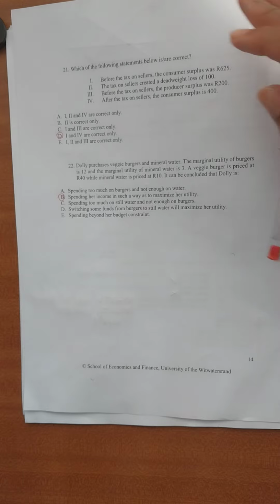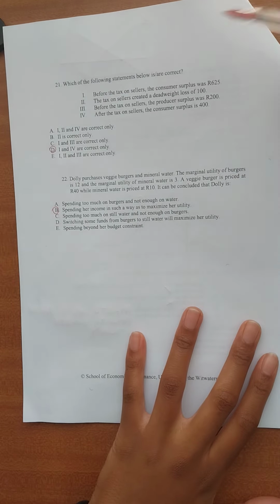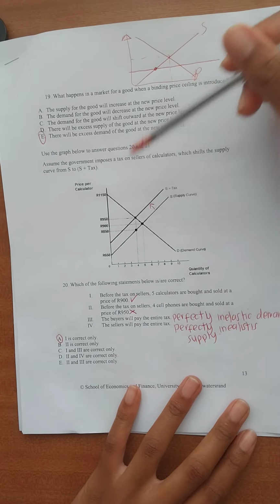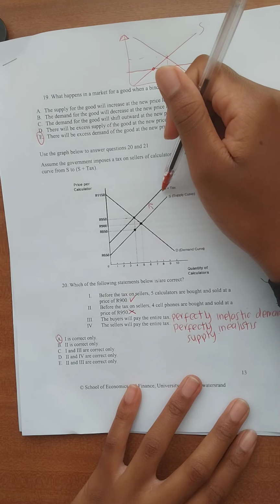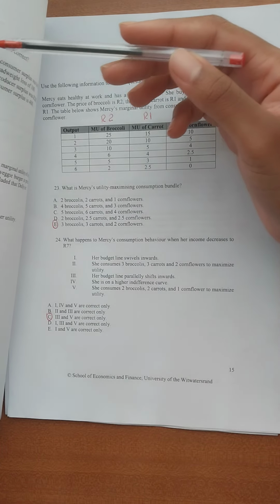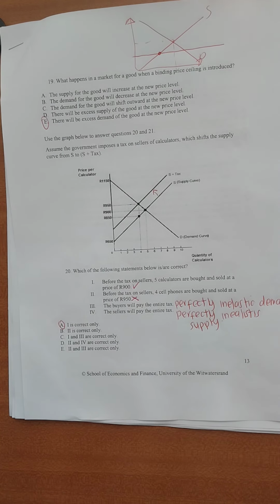So number 21 says, which of the following statements below is or are correct? This is talking about the information that we had on the previous page, because they said to use this diagram to answer 20 and 21. Let's see what the question is asking. The first one says, before the tax on sellers, the consumer surplus was 625. So they are asking if the consumer surplus was 625 before the tax on sellers.